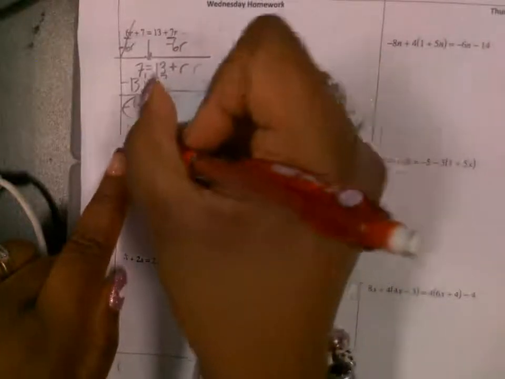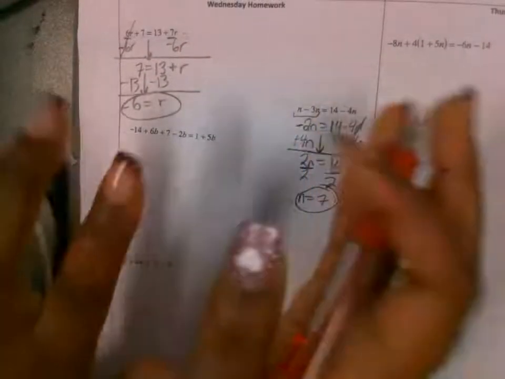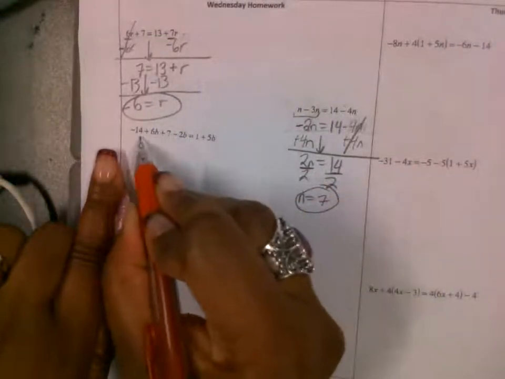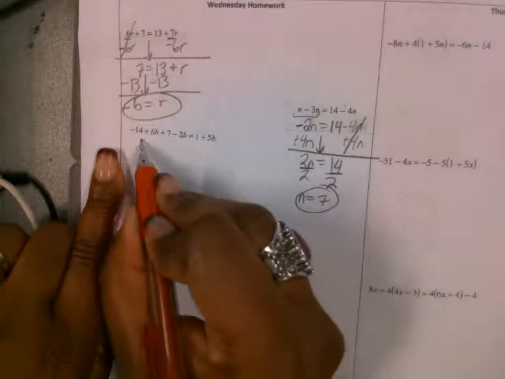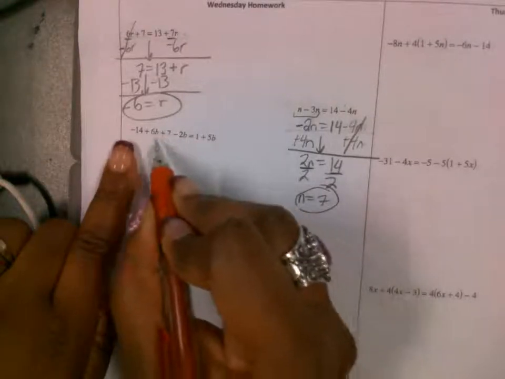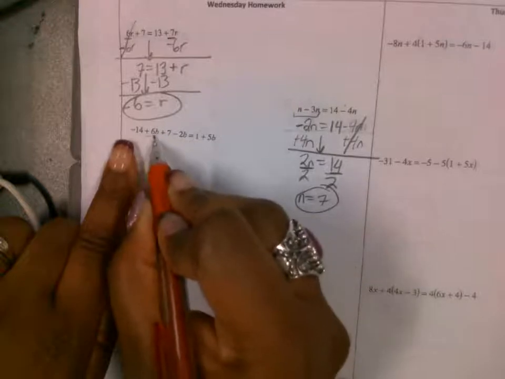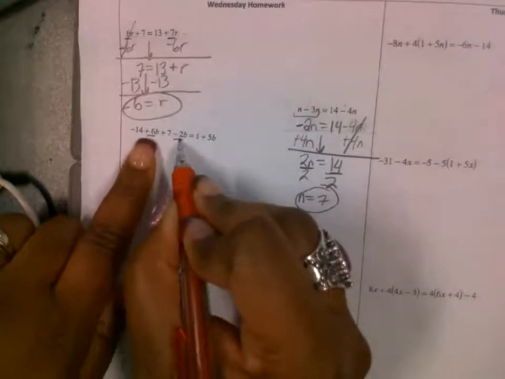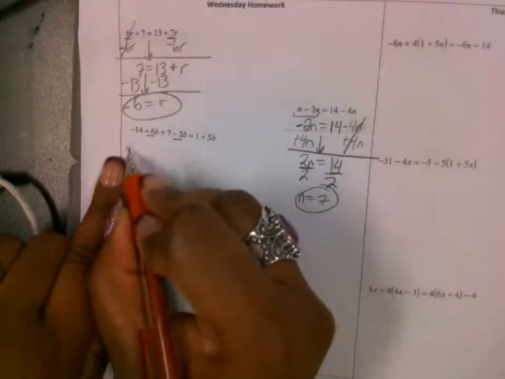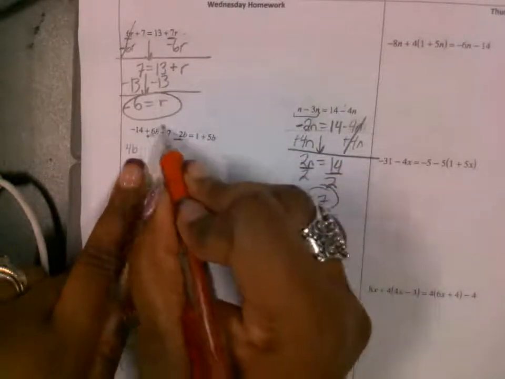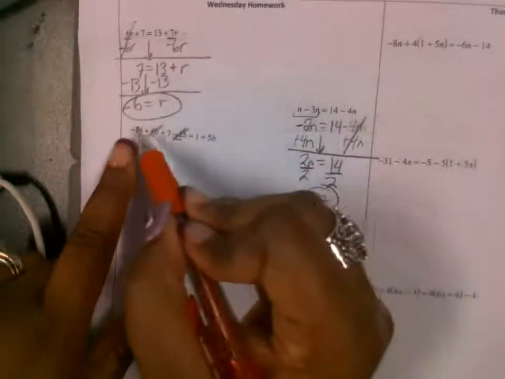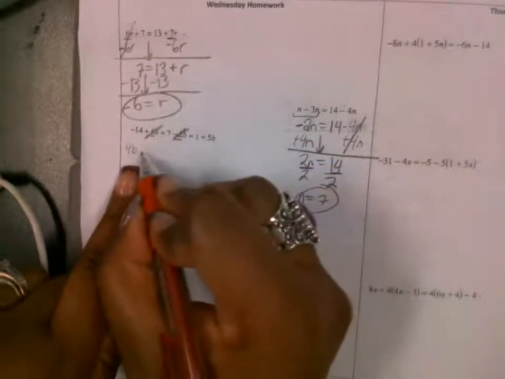Okay. So we're going to combine like terms on each side because we don't have distributive property. So let's just combine like terms. What terms can we combine over here? Anybody see like terms over here that we can combine? 6b and 2b. What's 6b minus 2b? 4b. So we got 4b. Anything else that we can combine together? 14, negative 14, 7. What's negative 14 plus 7? I'll give you a hint. It is a negative.